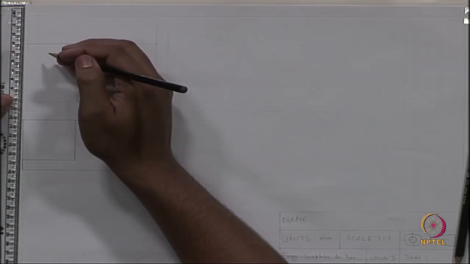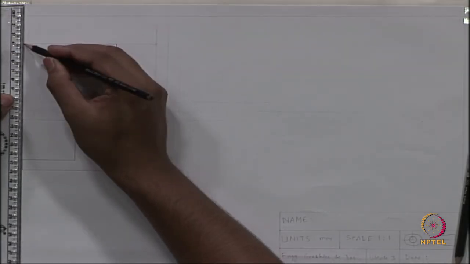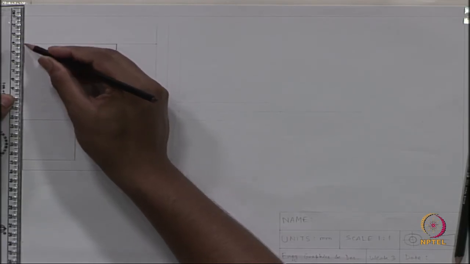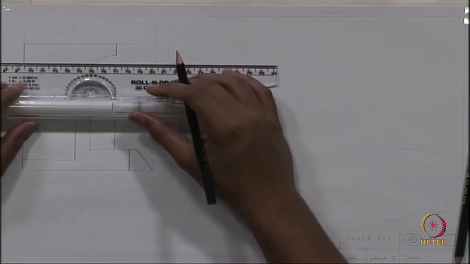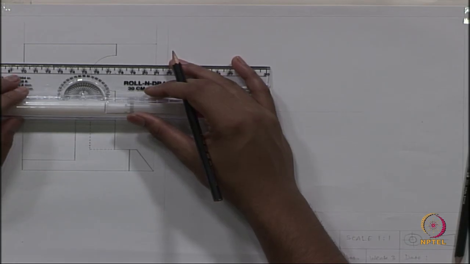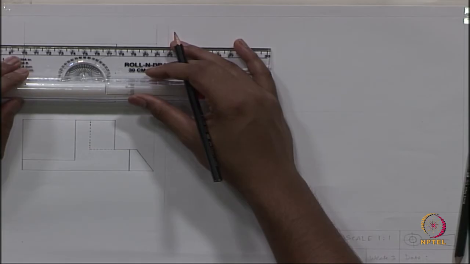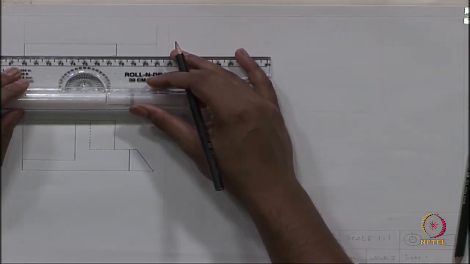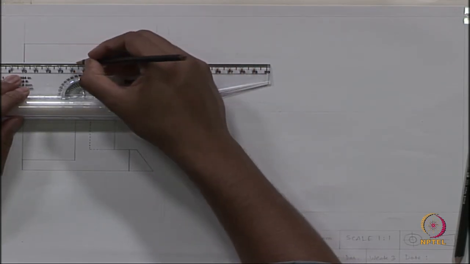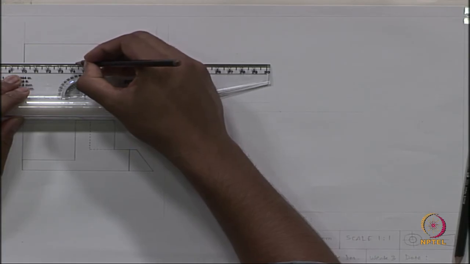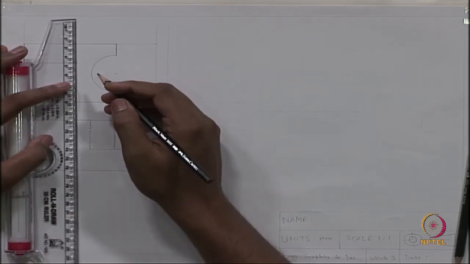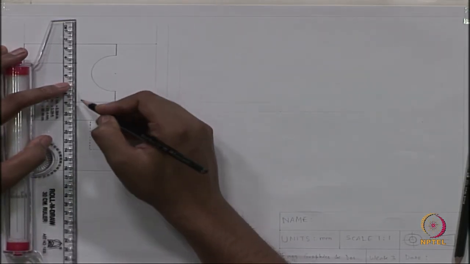Along this length, I come down 20, then 44 here. And I have to come down. Automatically it will be 44.